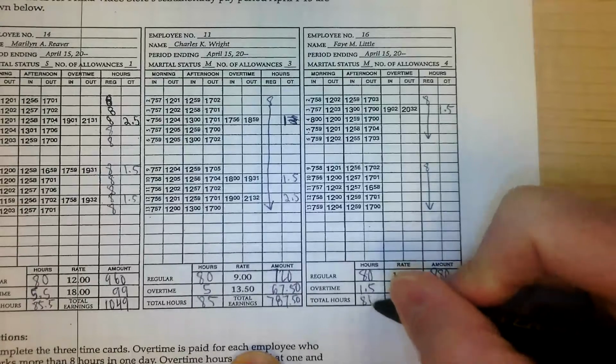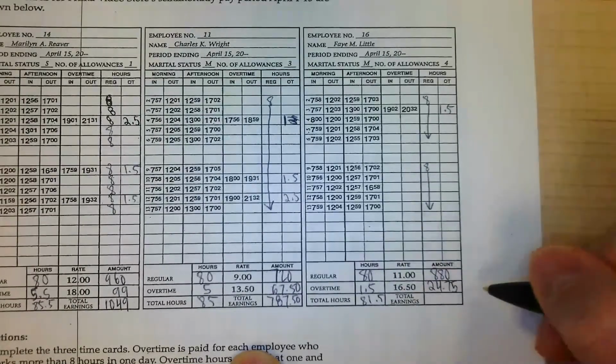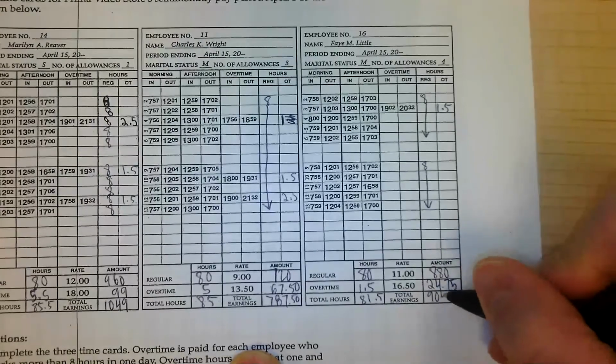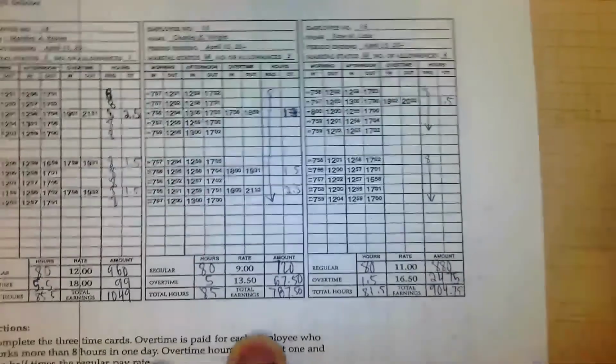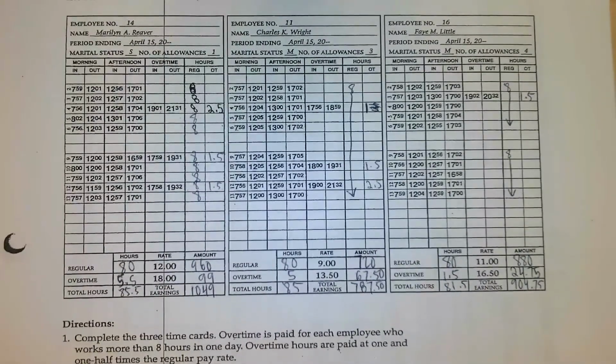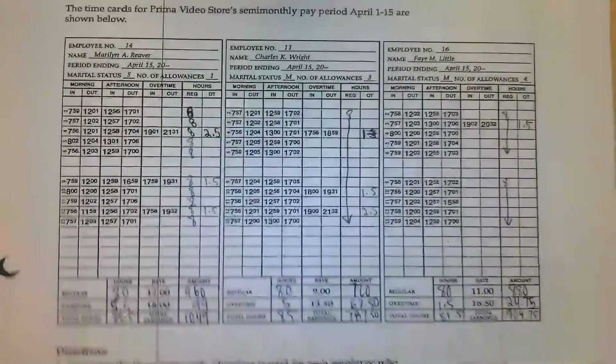So total hours worked 81 and a half, and total pay 904.75. Good. So the whole front page is adding up people's hours, multiplying by their rate of pay to find how much money they have earned.